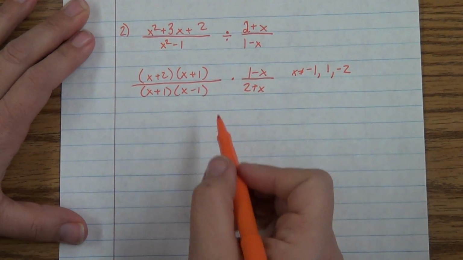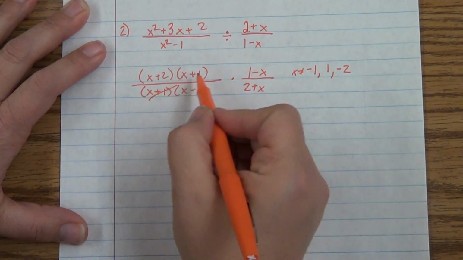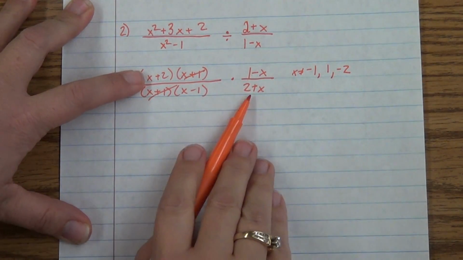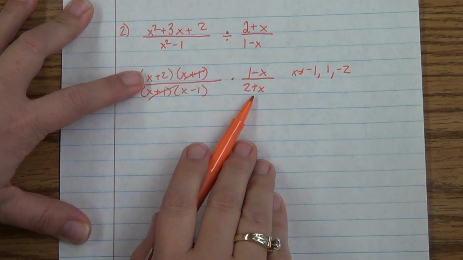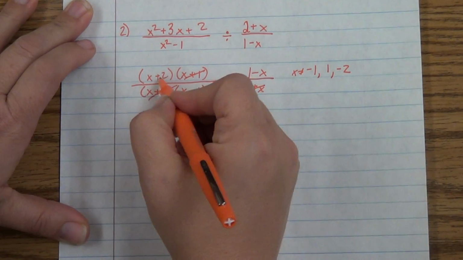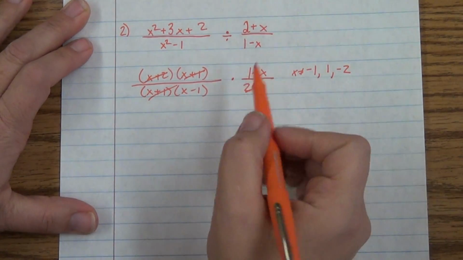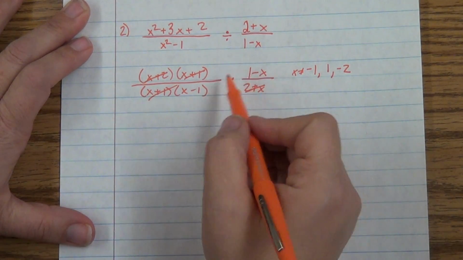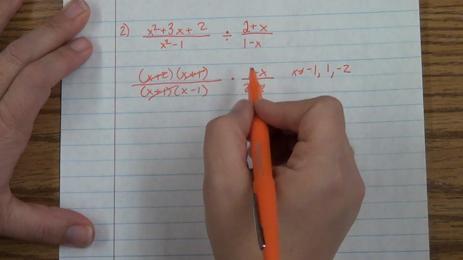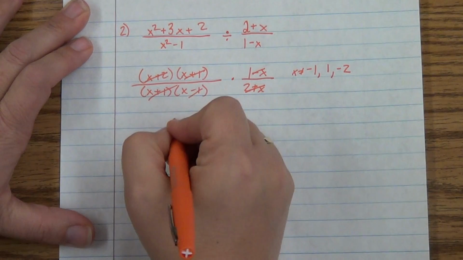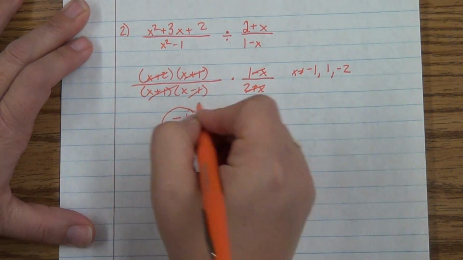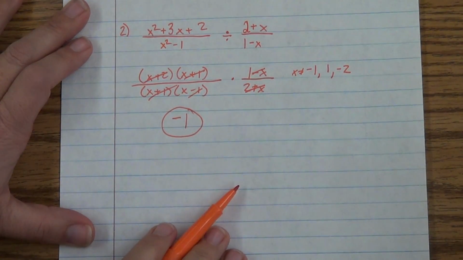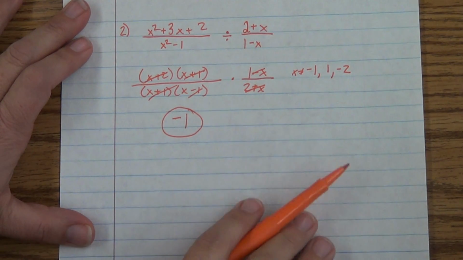Then I do my canceling. My x plus 1's obviously cancel. X plus 2 and 2 plus x, those are the same thing because you can add in any order. So those can cancel. These two are the same thing, except that order is switched. So this is where we have to cancel to a negative 1. So the answer to this problem after all that work is just negative 1, and these are my restrictions.